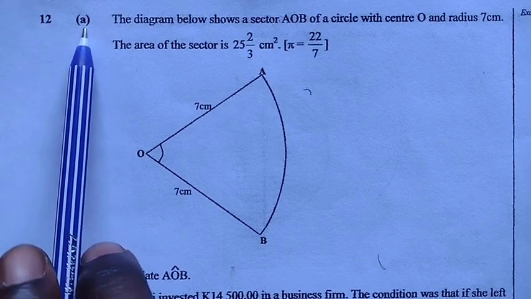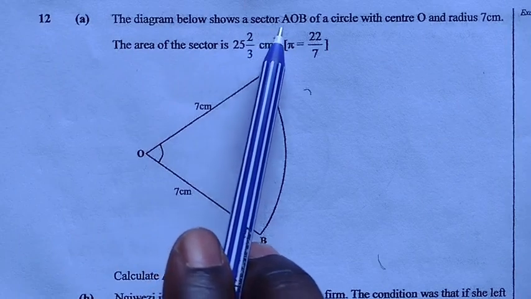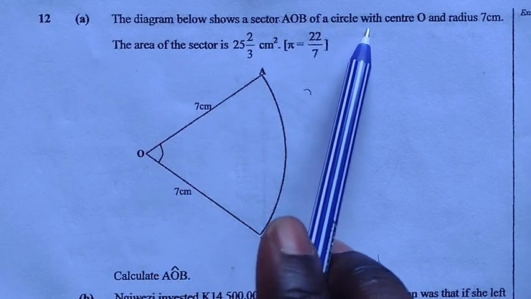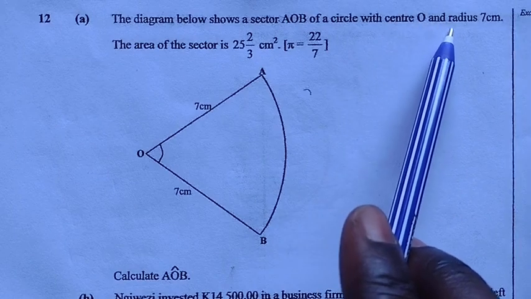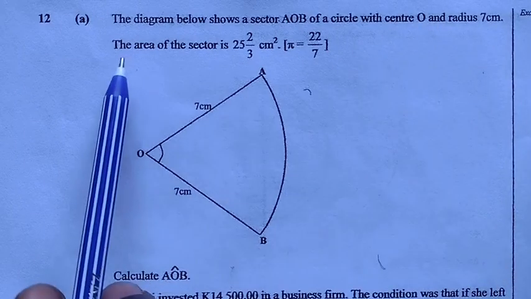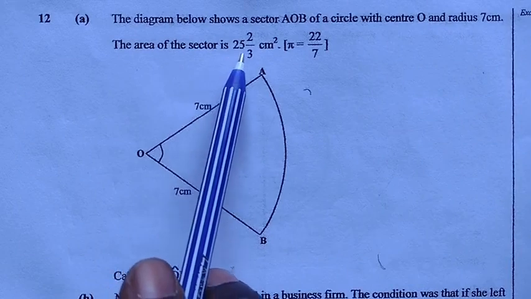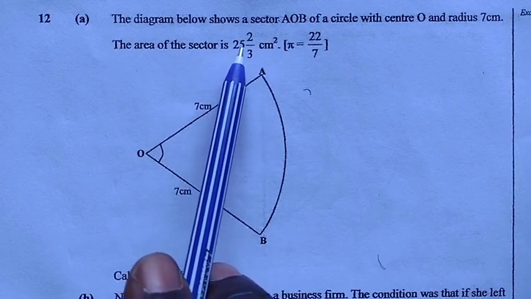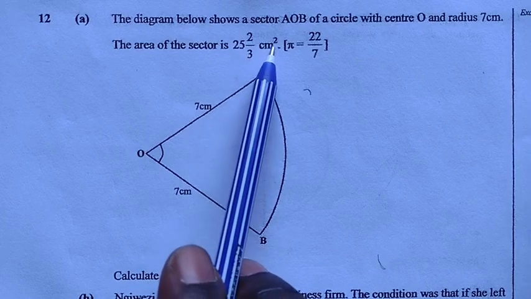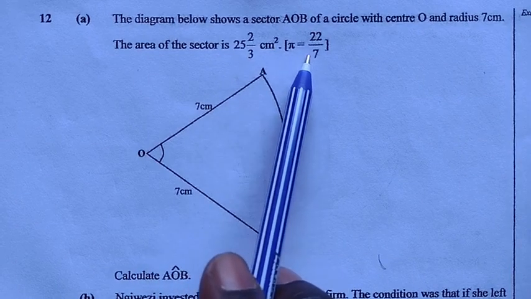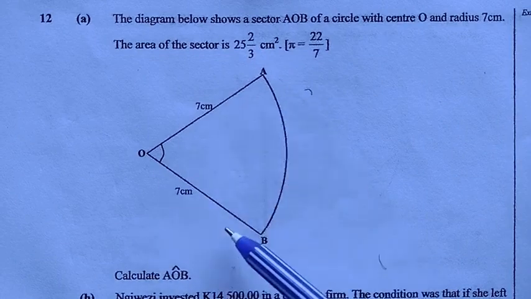Our question 12a reads: the diagram below shows a sector AOB of a circle with center O and radius 7 centimeters. The area of the sector is 25 and 2/3 square centimeters. Take pi to be 22 over 7. So this is the sector that you have.